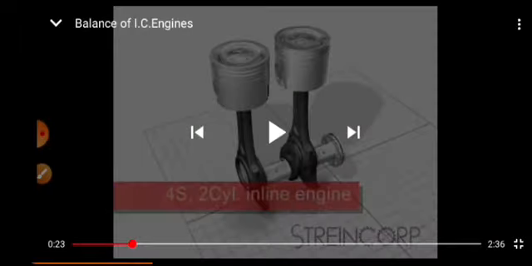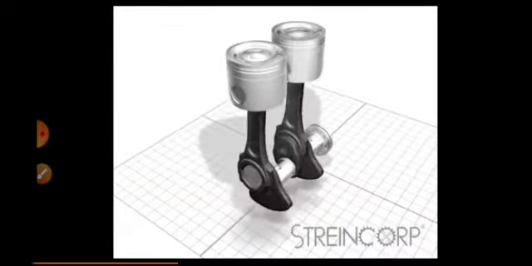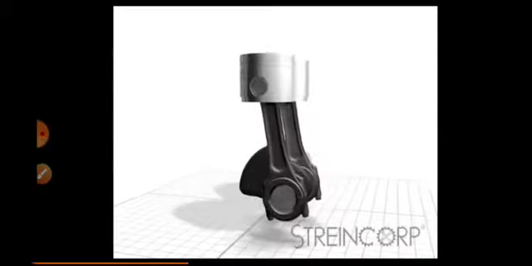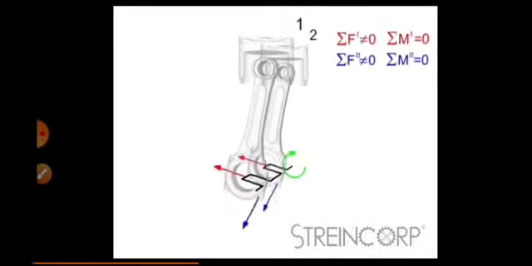You can also observe another engine, a 4-stroke 2-cylinder inline engine. Here the force is not equal to 0 and mass is equal to 0 for the red line, and for the blue line sum of force is not equal to 0 and sum of mass is equal to 0.